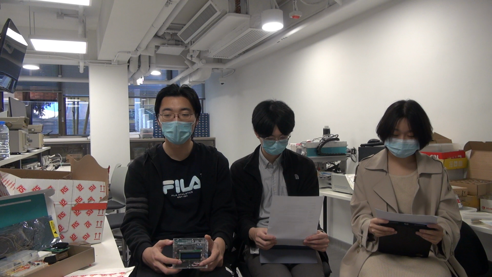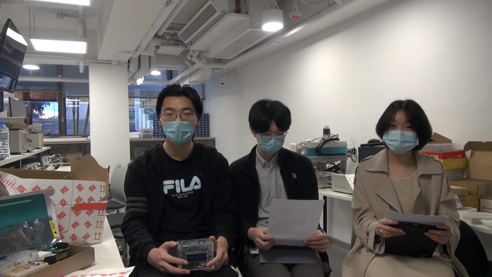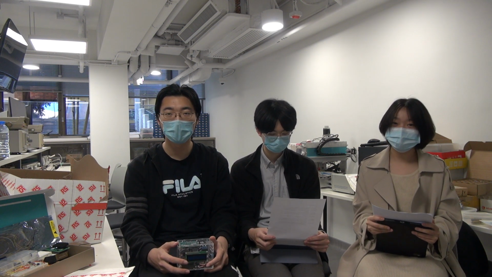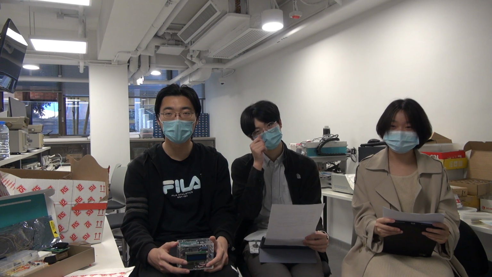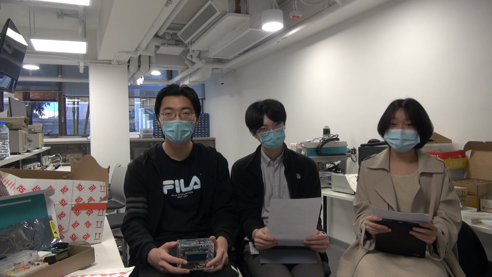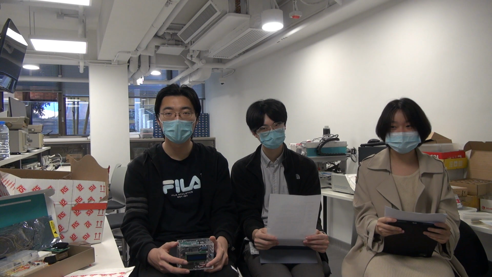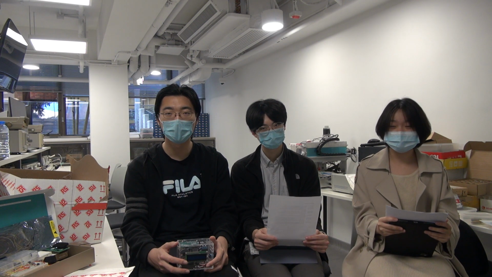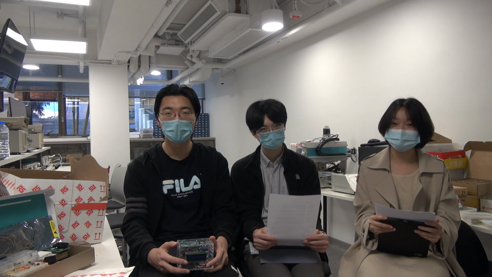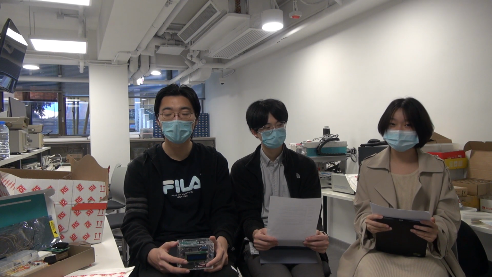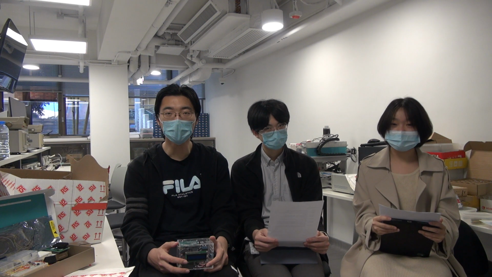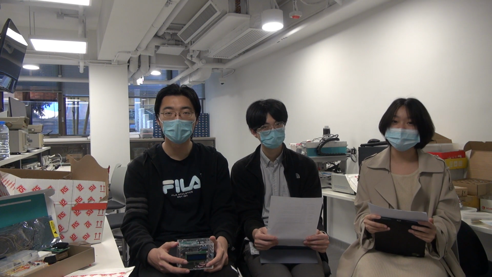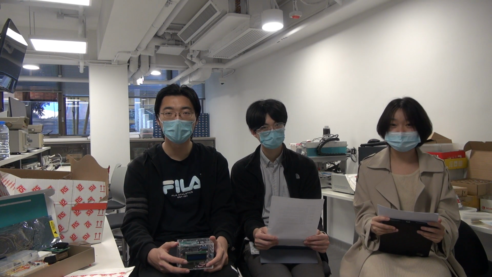And question 4 is what we learned after we joined these competitions. In general, we really learned a lot through these competitions, but it can actually be separated into 3 parts. The first part is the technical and professional things, such as microcontroller control and SolidWorks, or some kind of software, and how a microcontroller works when we are solving real problems.